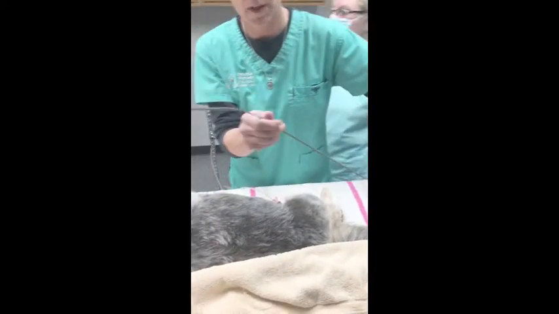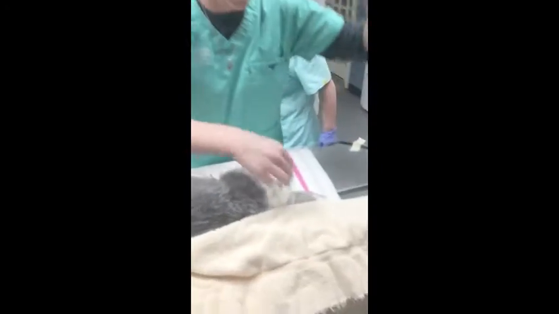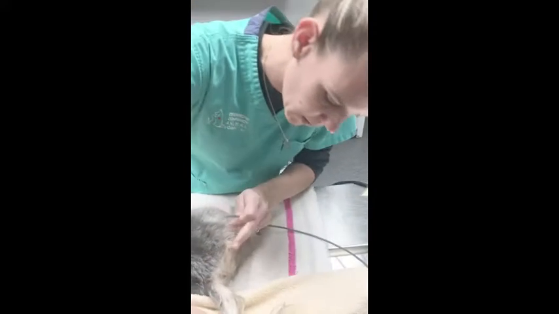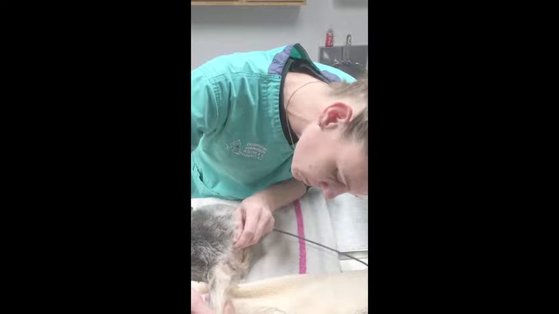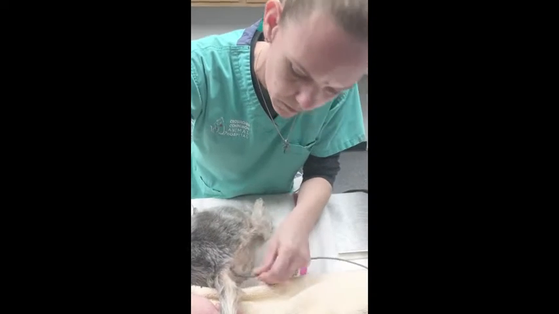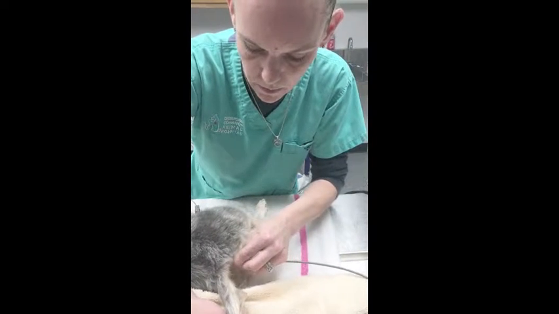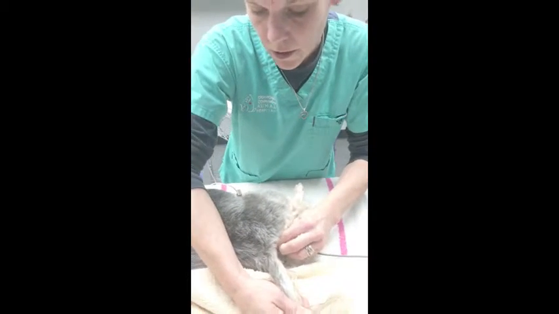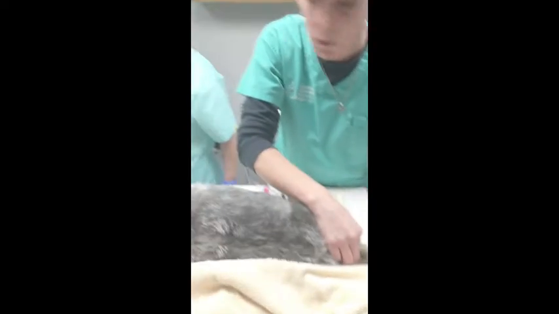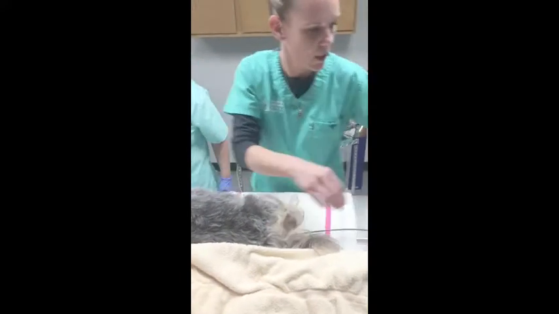we have a probe to take her temperature while she's under. That is going to go into her rectum. So that'll be constantly monitoring her temperature, to make sure we're not getting too cold while we're under anesthesia.